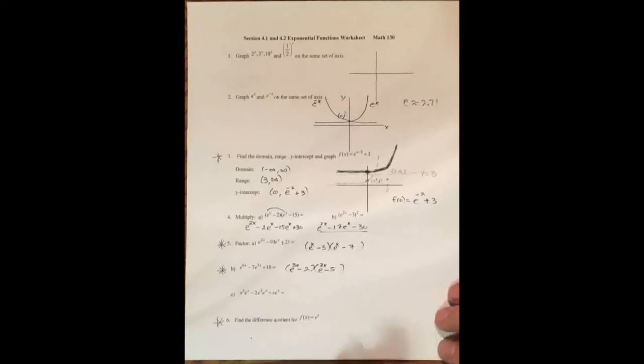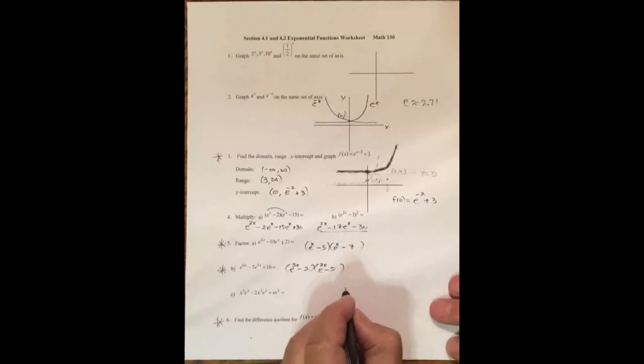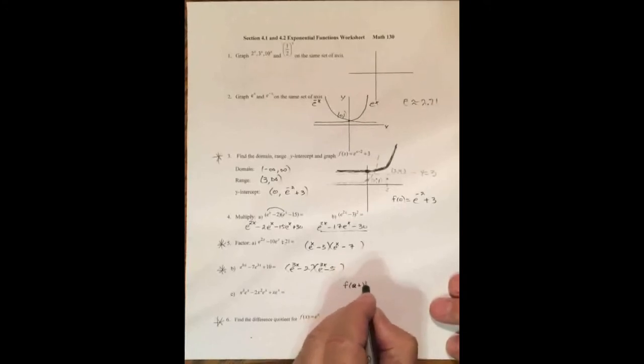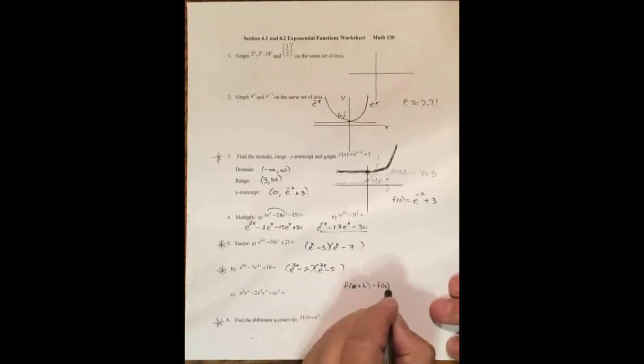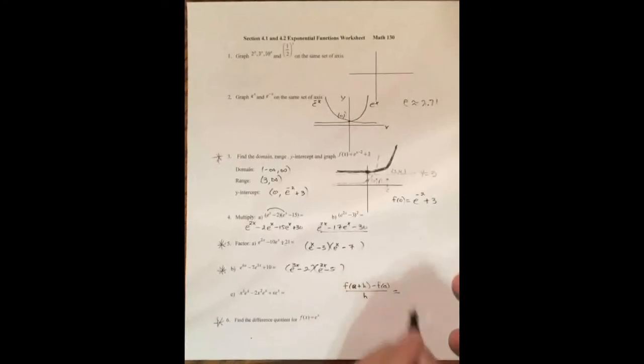Okay, now let's look down here at number 6. It says find the difference quotient for f of x equals e to the x. Well, we're going to do this. We want to find this. That's going to be f of a plus h minus f of a over h. That's what we want to find.